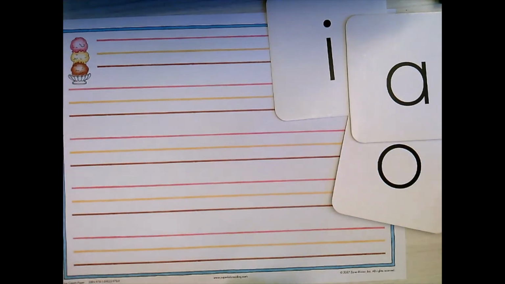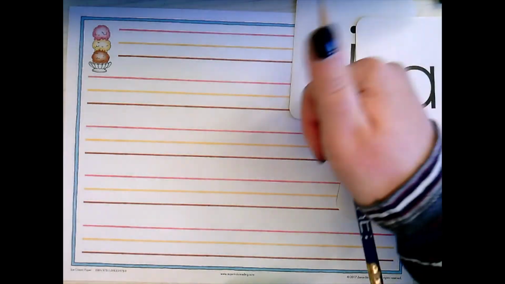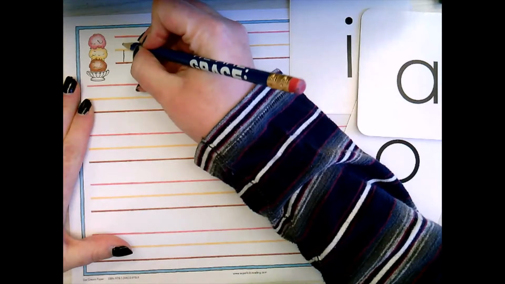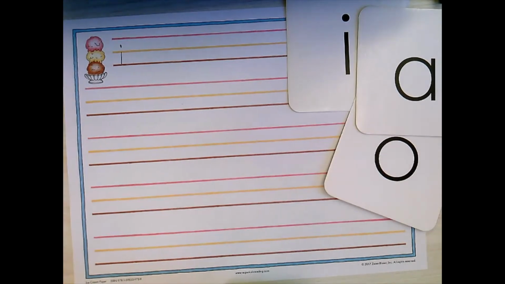So let's chop it again, and when you hear one of these sounds, you can say what it is. T, I. I hear our new letter I. So let's write a lowercase i. Now say the word tap.